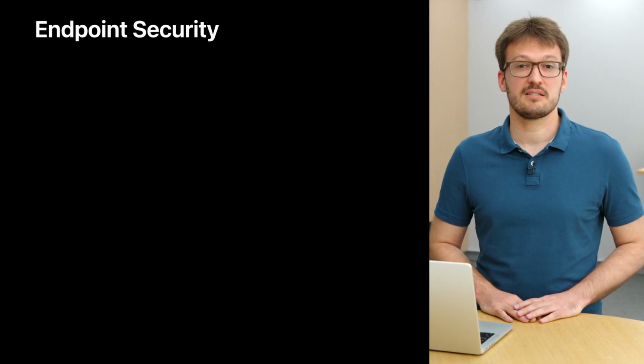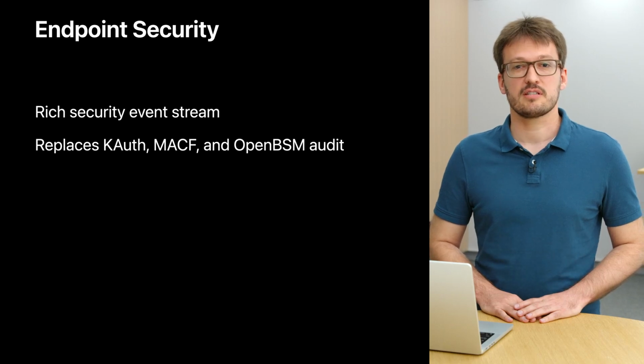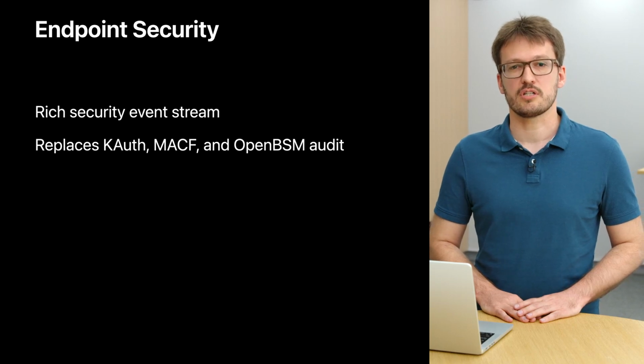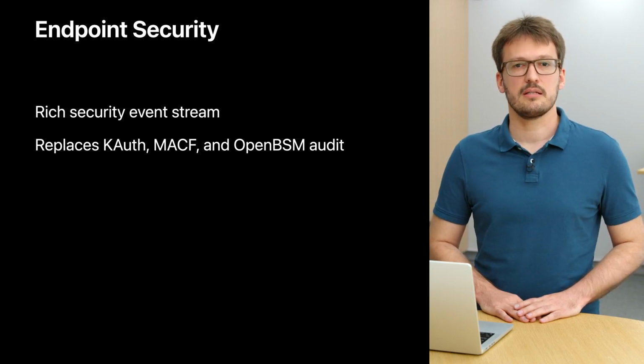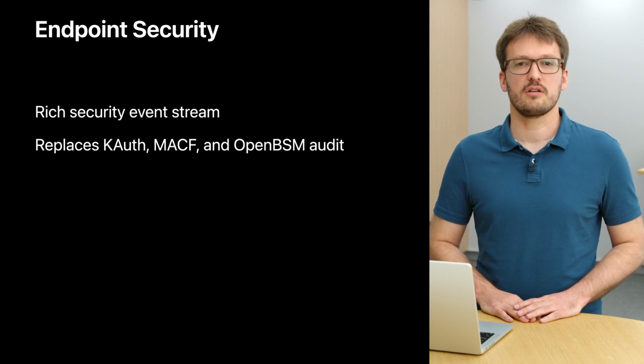Endpoint security is an API that we provide so you can build security products for the Mac. It is a C API, providing a rich security event stream to third-party antivirus, endpoint detection and response, and data leakage prevention solutions. We first introduced endpoint security in macOS Catalina as a replacement for the deprecated KAuth KPI, the unsupported Mac kernel framework, and the also deprecated OpenBSM audit trail.